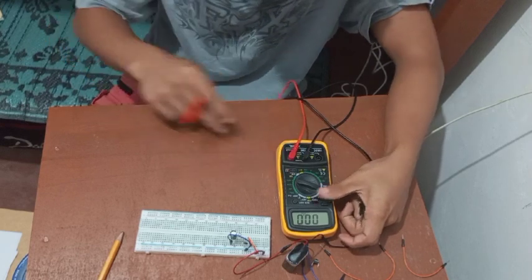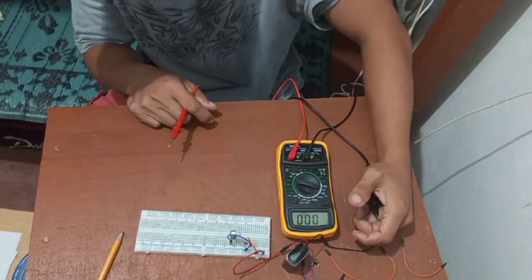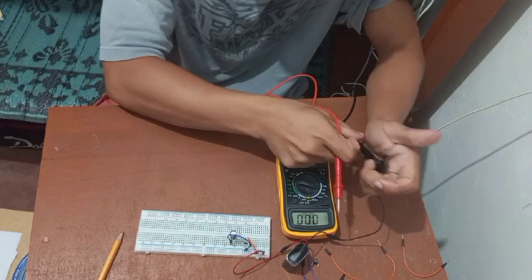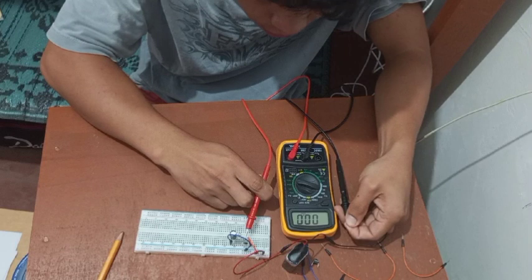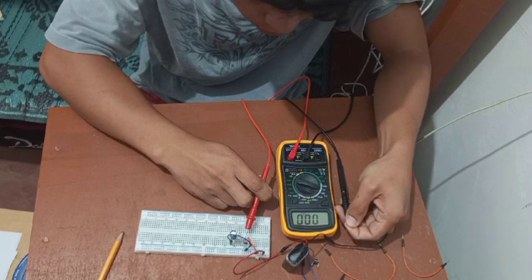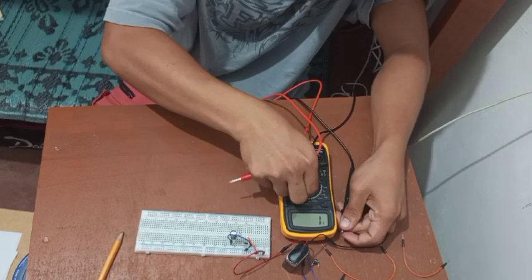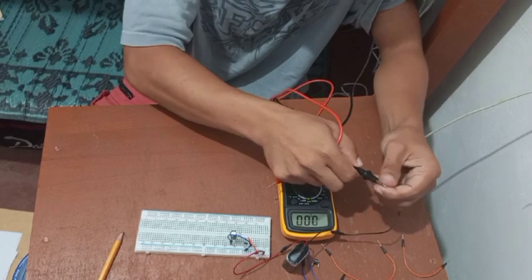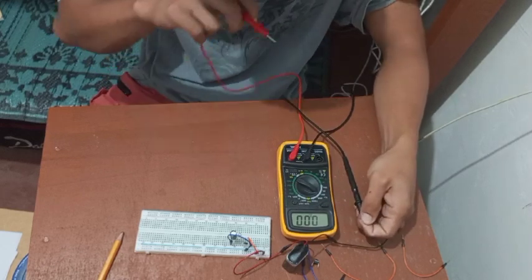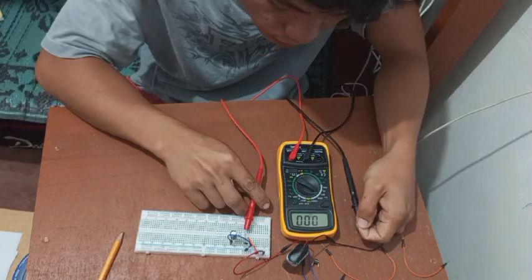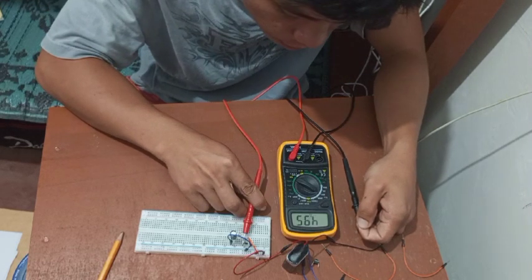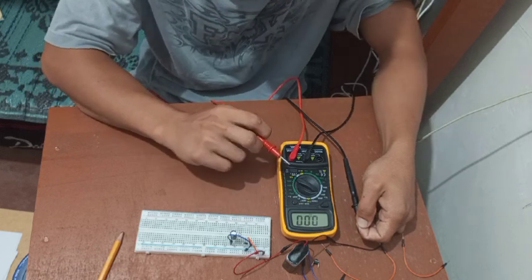So for the voltage in diode 1, in 0 seconds, arrow into 20 volts, we have a value of 5 point something.